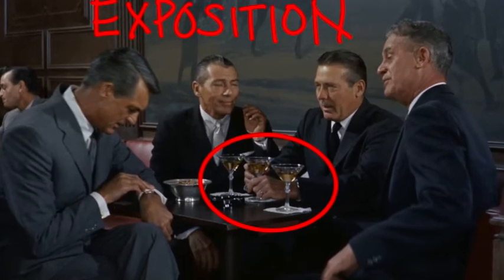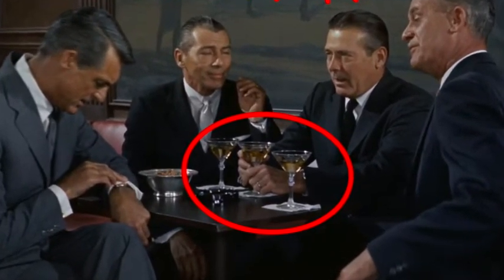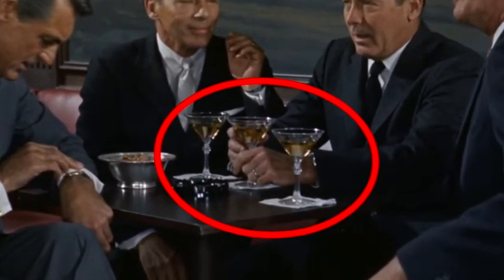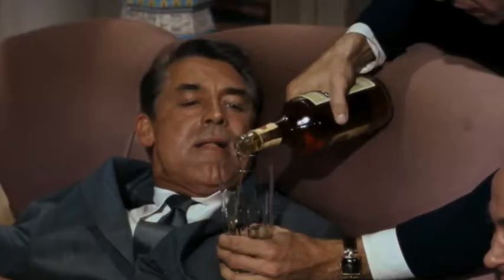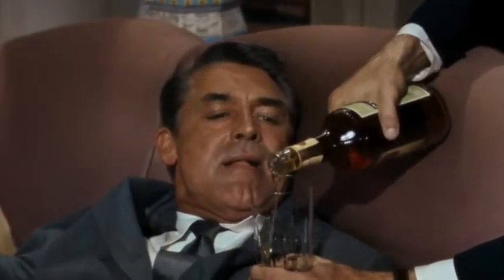Some of that exposition is straightforward. We have to understand that Thornhill is a heavy drinker if we're going to believe later on that he can be fed an entire bottle of bourbon and still be able to drive a car. But really good exposition tells you everything you need to know about a character in just one particular detail or particular incident.